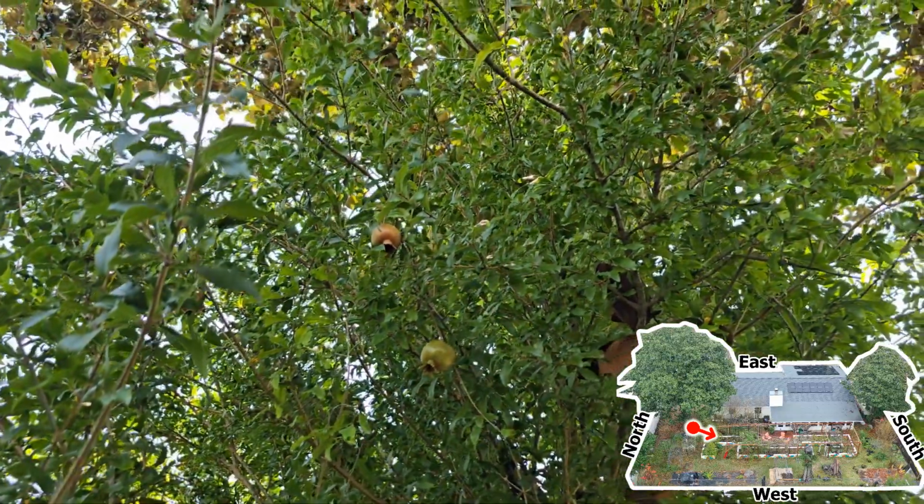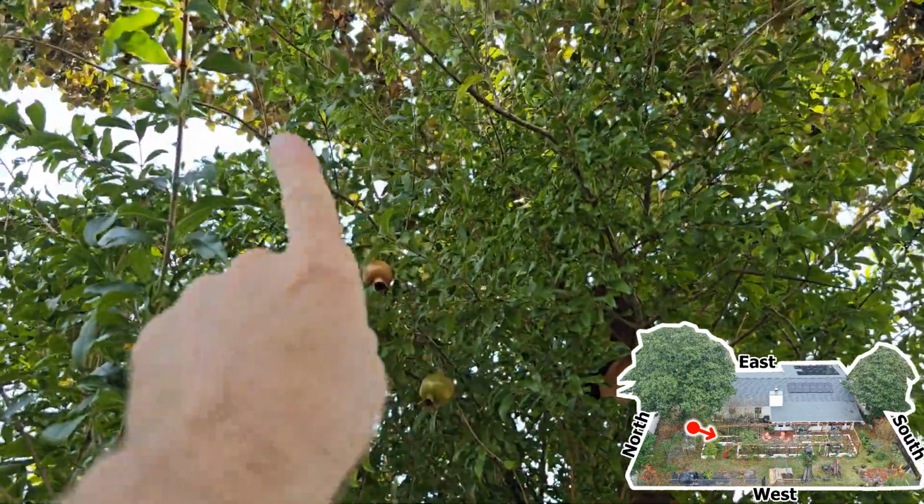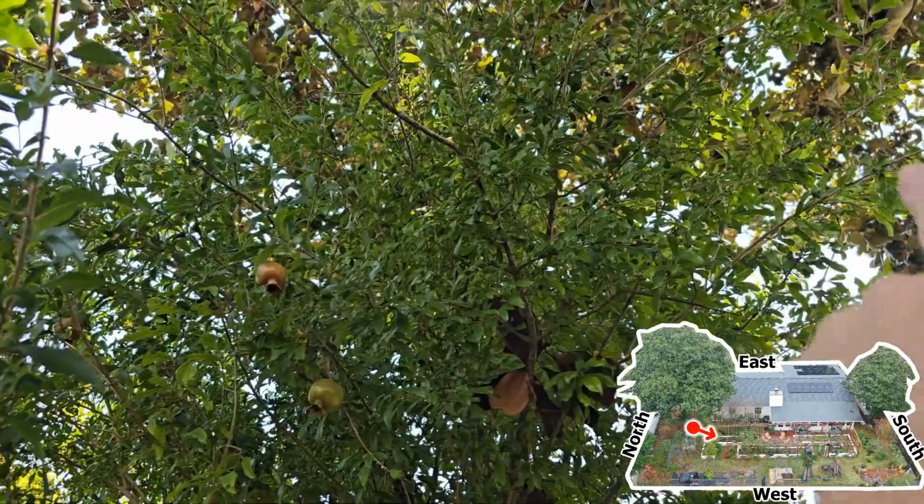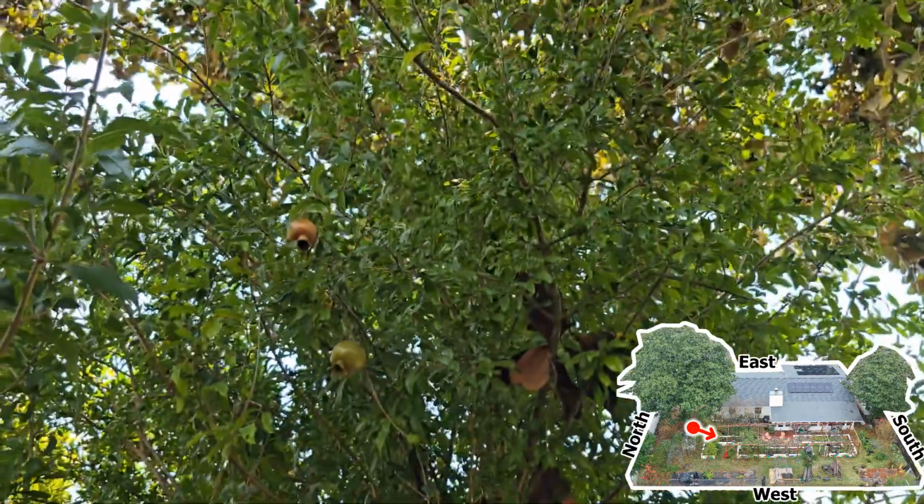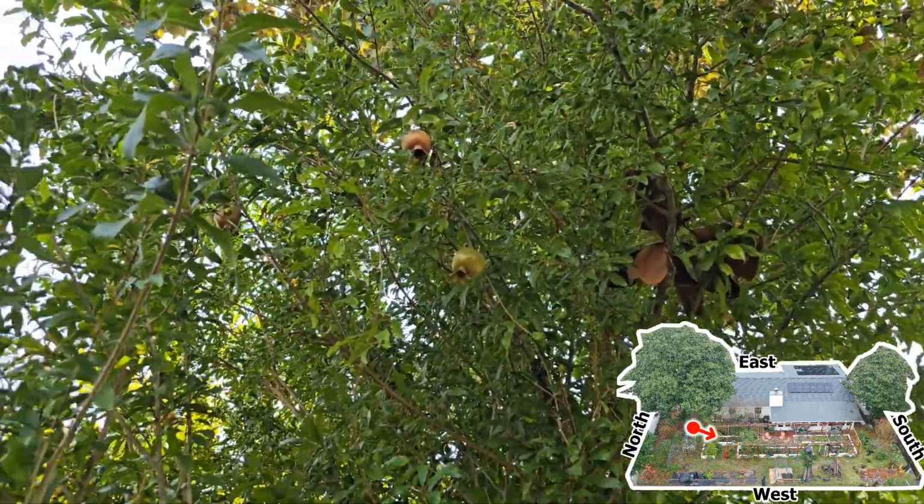We do get pomegranates off this tree underneath the magnolia. In fact, that's the outline of the magnolia tree right there. So it completely covers it. Our sun shines almost completely straight down.